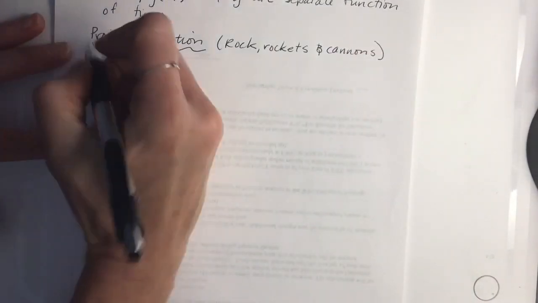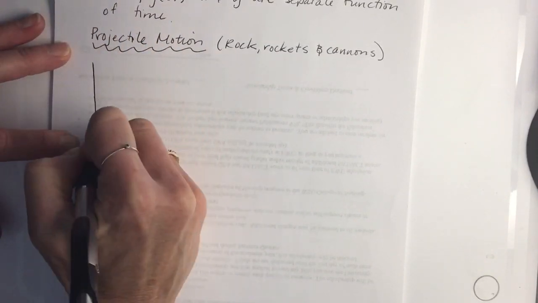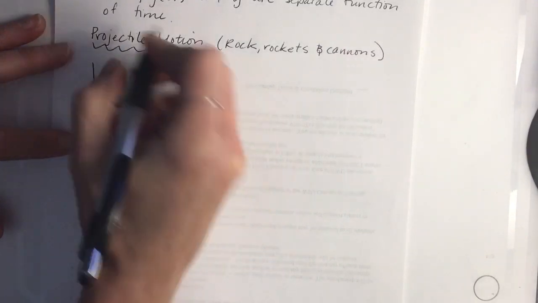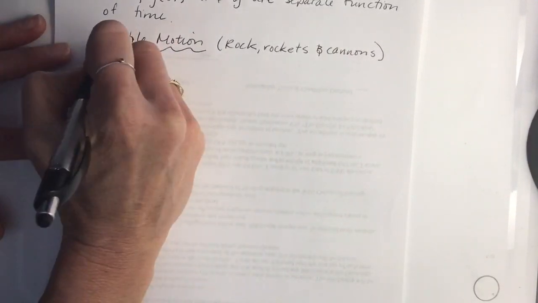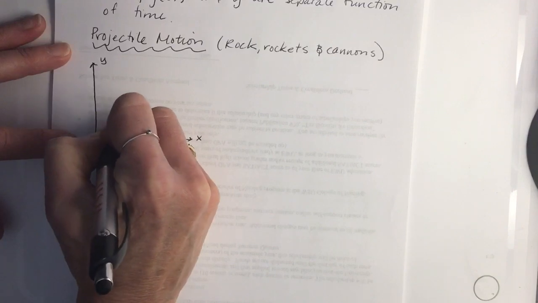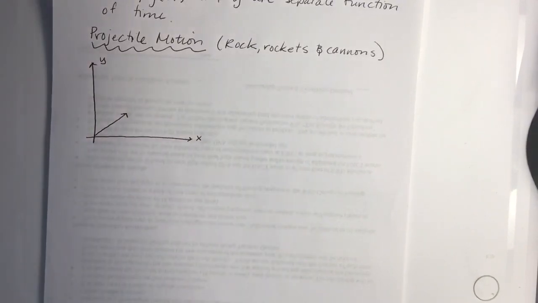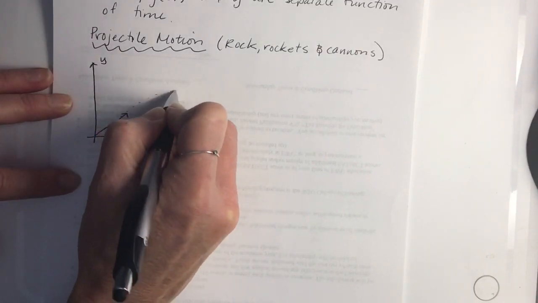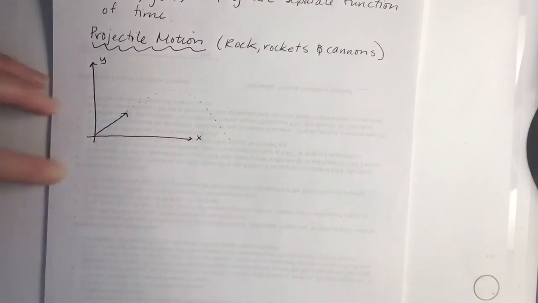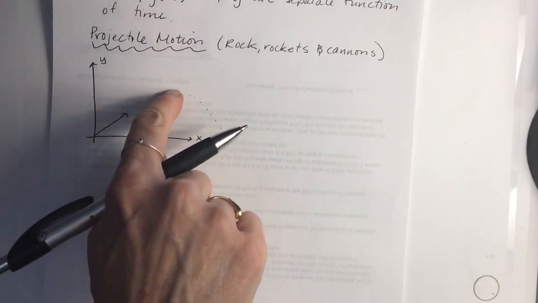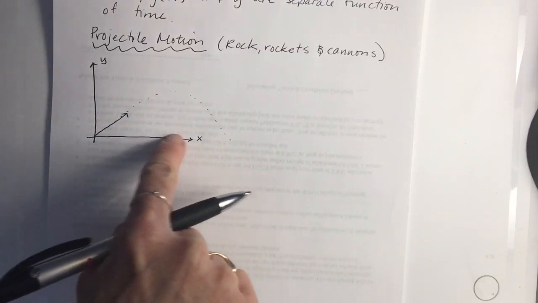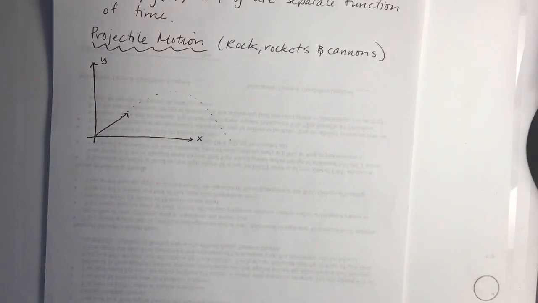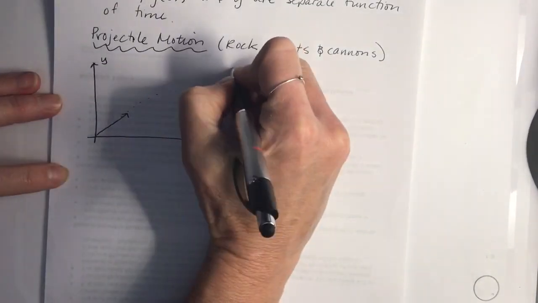All right. So now if you're thinking x, y, right? And you're going to have some sort of vector like that. And it's going to go up, typically, and back down, right? If you were to throw a rock, it's going to reach a high point and then come back down and hit the x-axis again, okay? So we can do a couple of things. We can model distance, and then we can also model velocity. So let's start with distance.